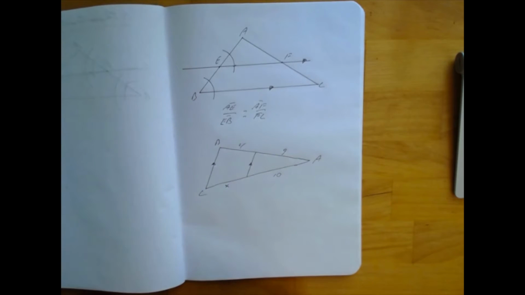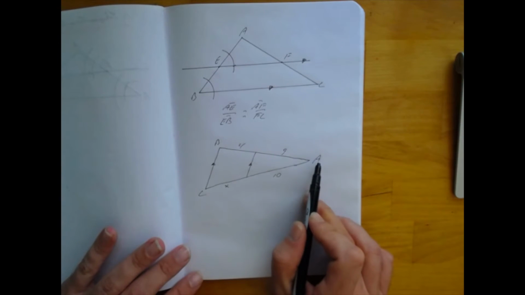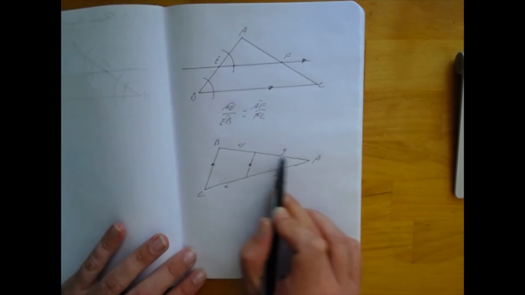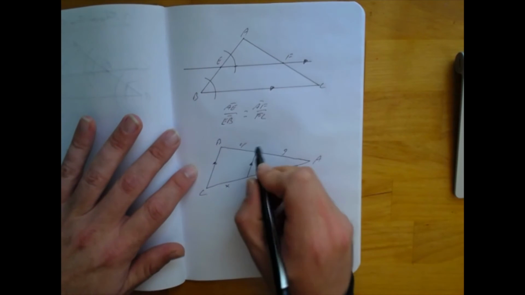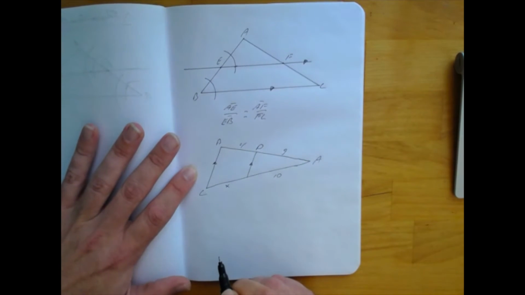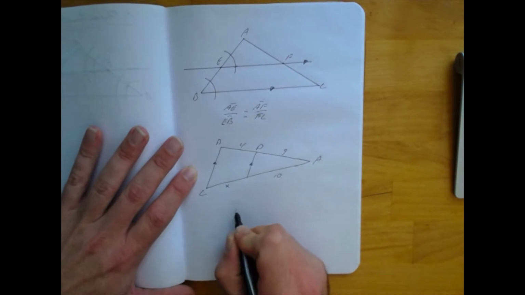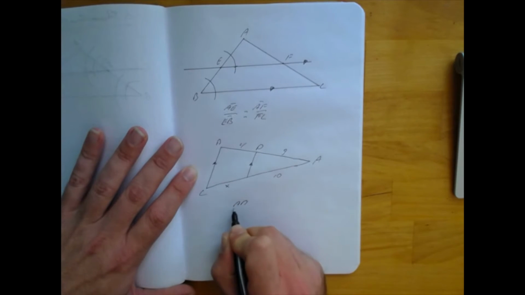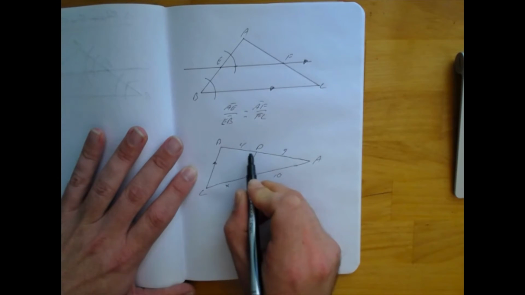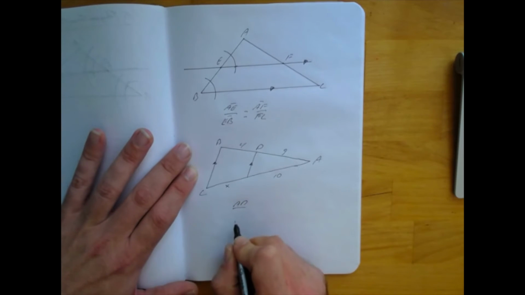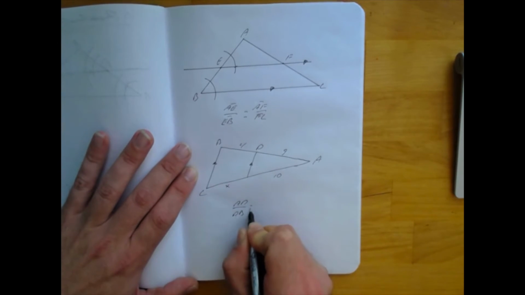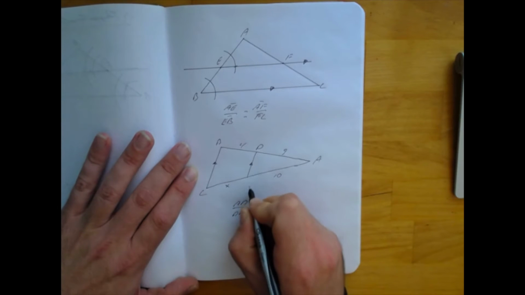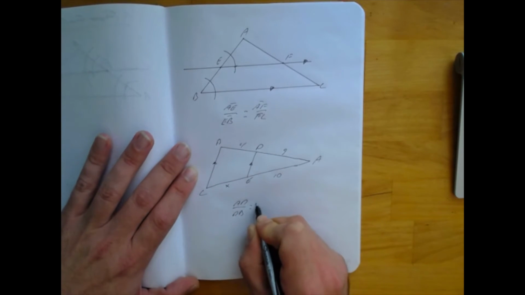So in order to find this missing side X, what I know is that from here to here, and we'll call this point D, that AD over DB is equal to AE over EC.